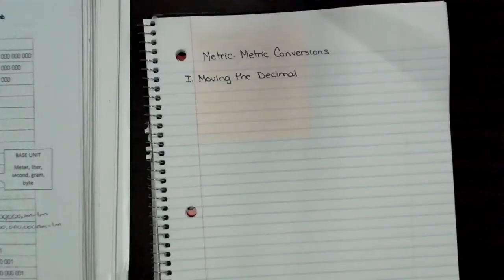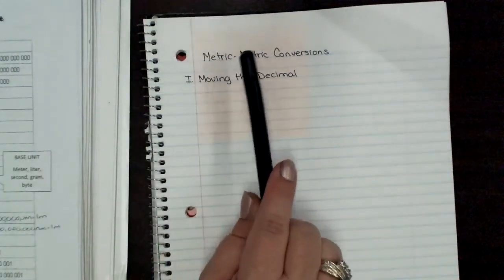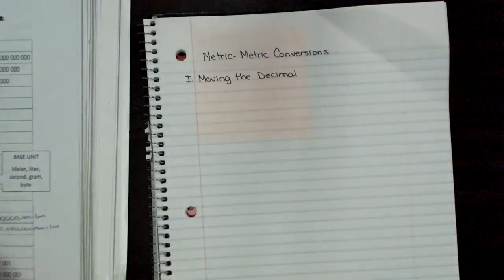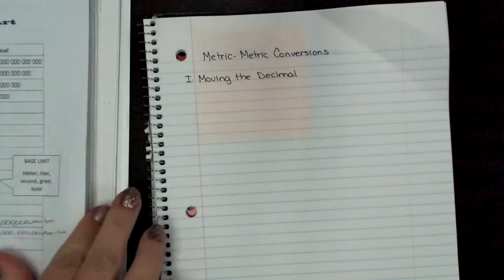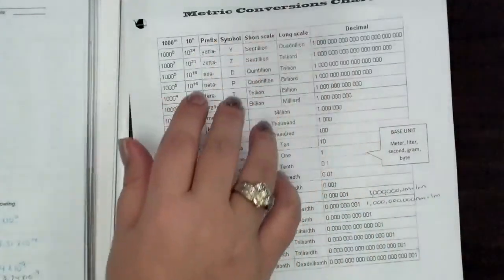Hey everyone, today we're going to be talking about conversions. This is the first type of conversion that we're going to discuss in our series of 4 types of conversions. So today we're going to be focusing on metric to metric conversions, which are pretty easy because basically what we're doing is we are just converting units along this metric table, okay?